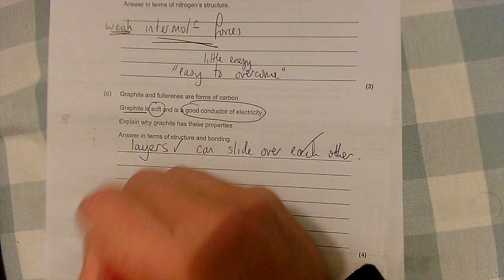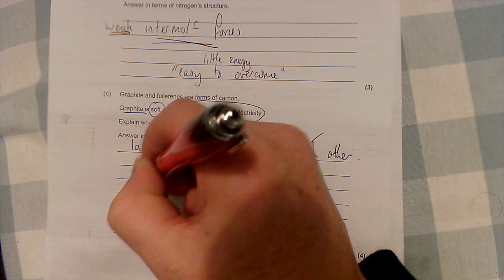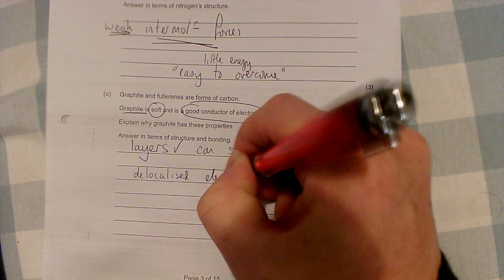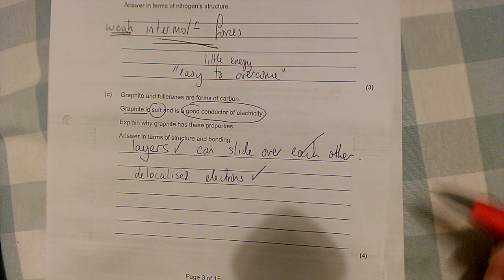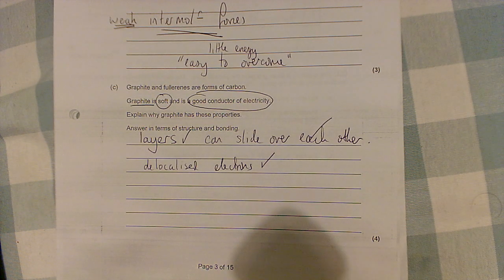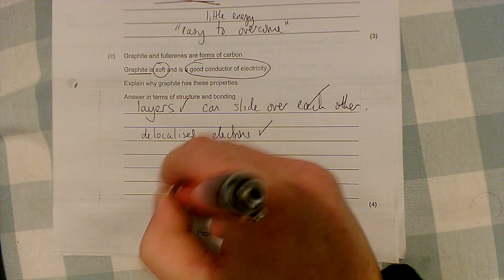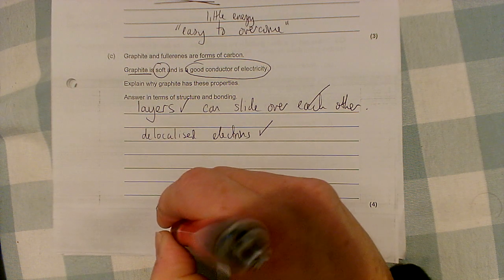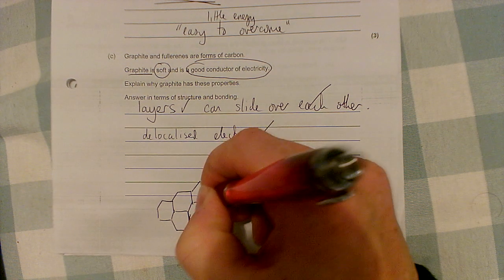You also have to explain the good conductor of electricity. And you might simply remember that it's got delocalized electrons, and that would get you 1 mark if you mentioned that it's got delocalized electrons. But really you need to be able to explain why it has delocalized electrons. And if you were to look at a layer of graphite, I'm going to draw a picture of one from the top. What it looks like is a series of hexagons where each carbon is bonded to 3 others. I'm not very good at drawing, so this is my best effort.